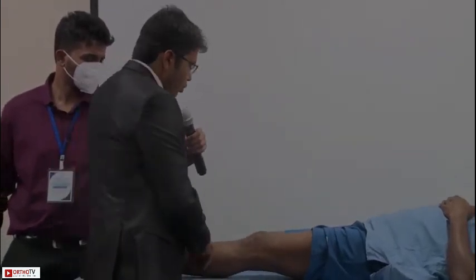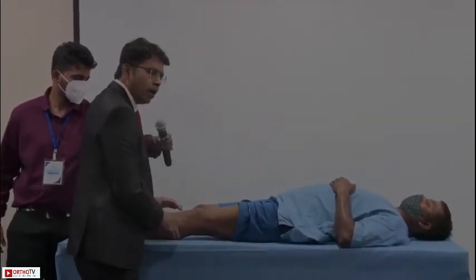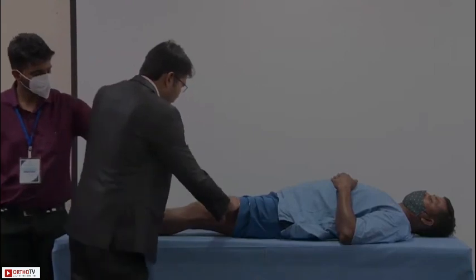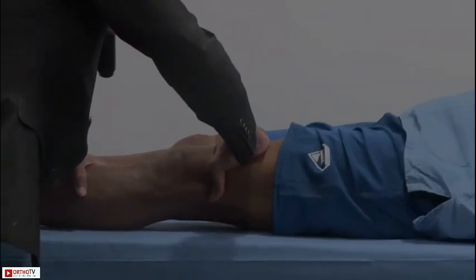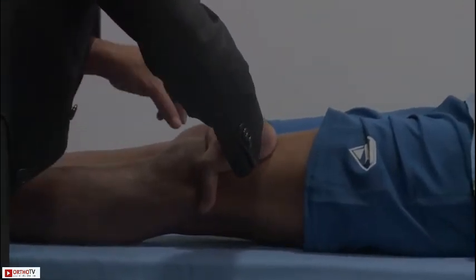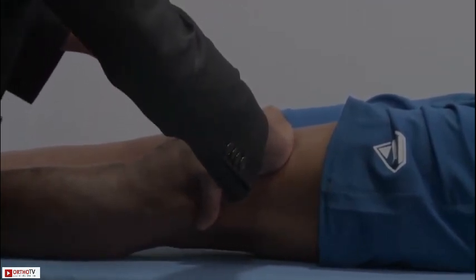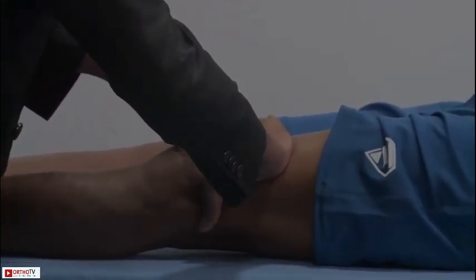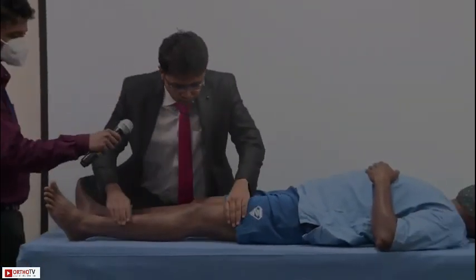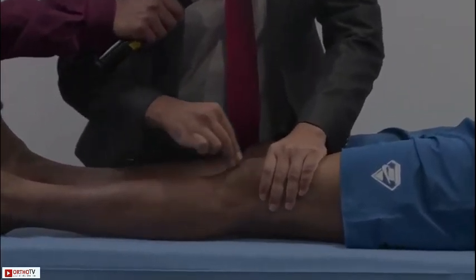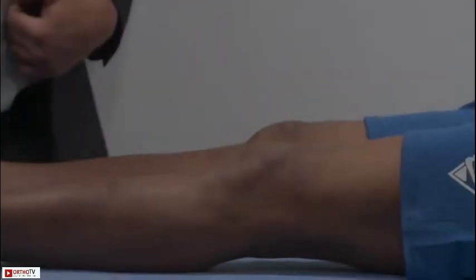Now in palpation, I should check whether there is any effusion or not. For effusion, we usually check for the patellar tap. In the patellar tap, I squeeze the suprapatellar pouch. Then I check the patellar thrust. This patient is not having any effusion. That's the palpation.